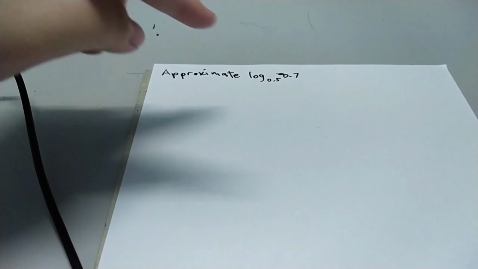Let's do some math for fun. Today, in this video, I am going to approximate log of 0.7 with base 0.5. And as you can tell, we can just type this logarithmic value into the calculator and we are done. But I am going to spice things up.